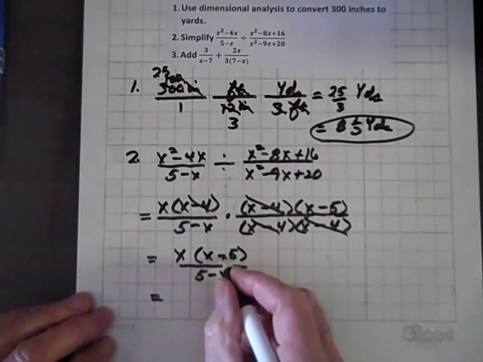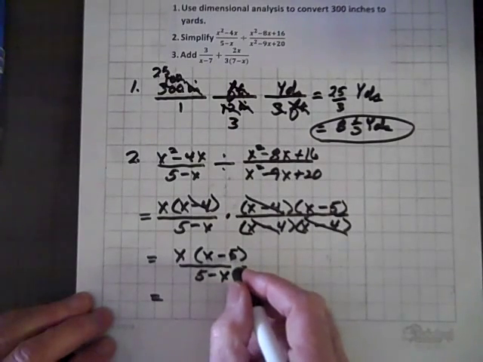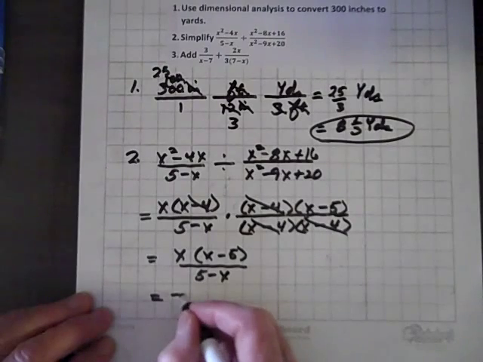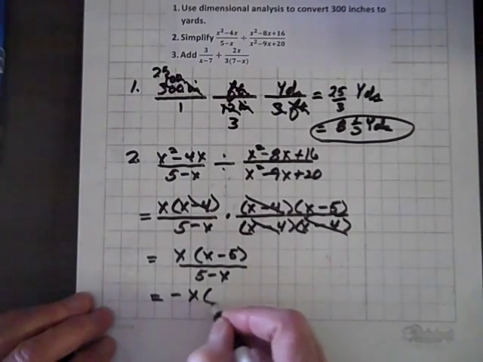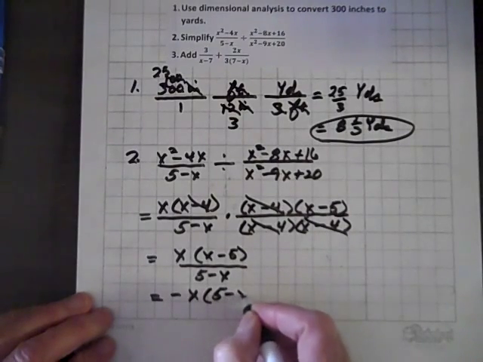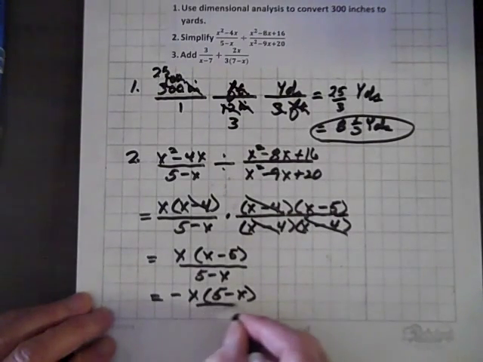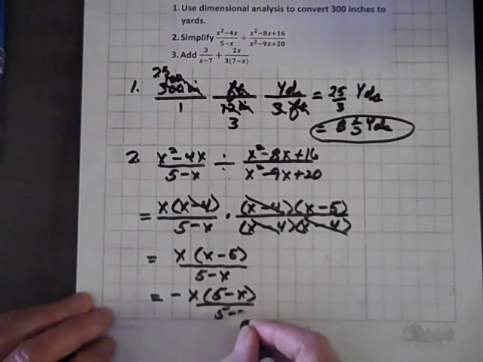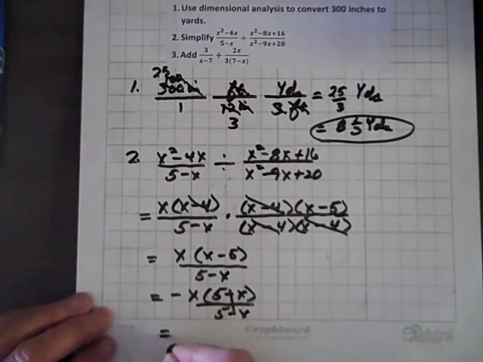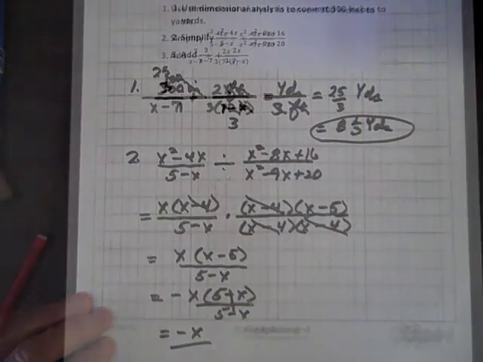Now if we factor a negative out of this factor, we can change each sign within the terms in the parentheses, and we'll have 5 minus x over 5 minus x. These divide out, and we're left with negative x. And so we've got that one done.